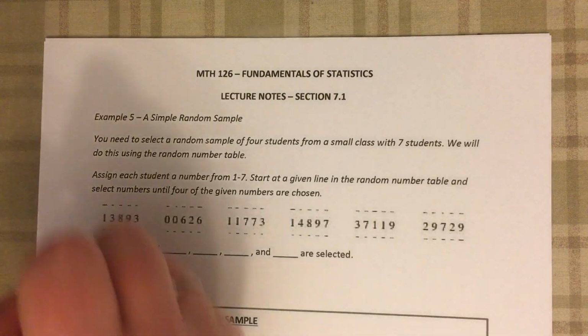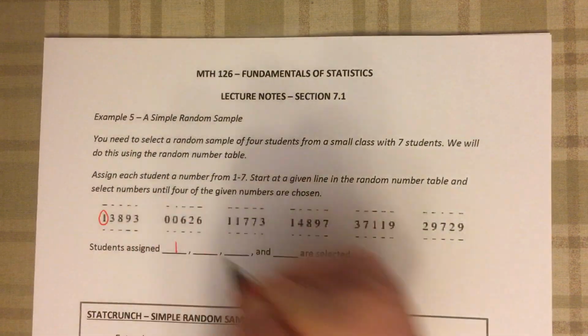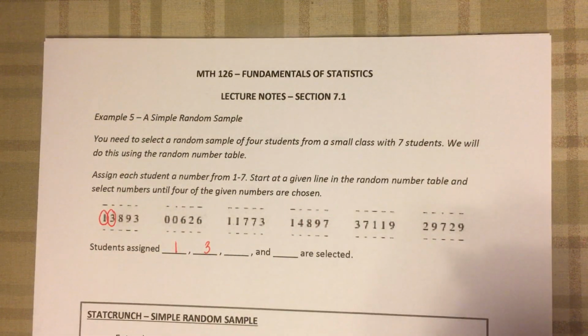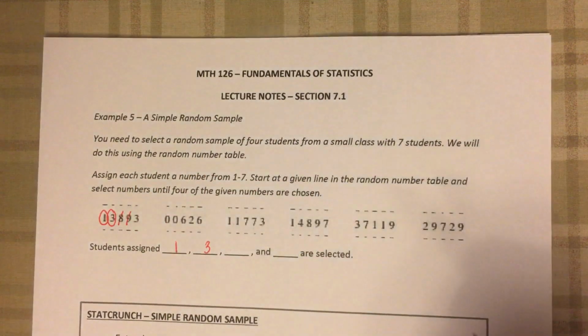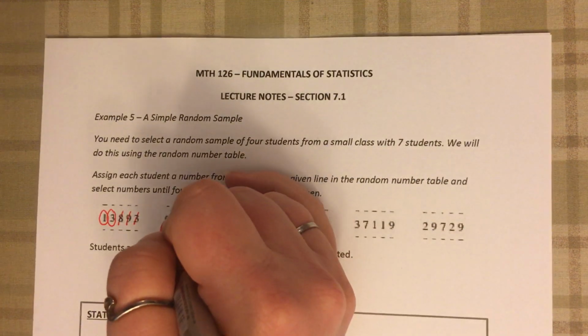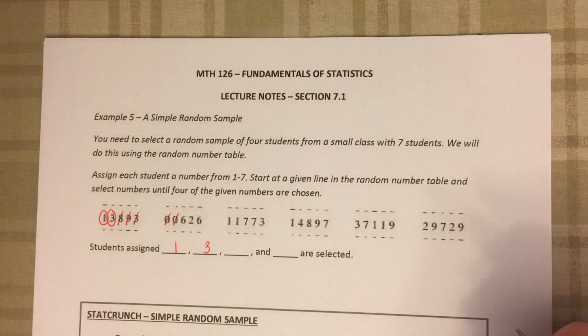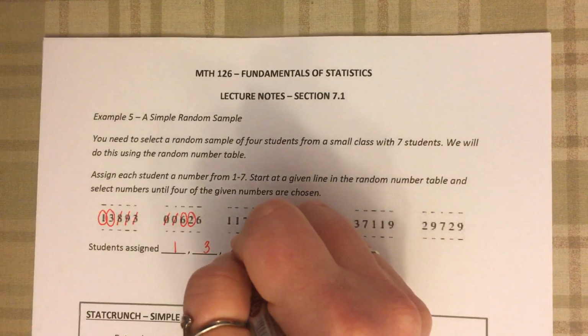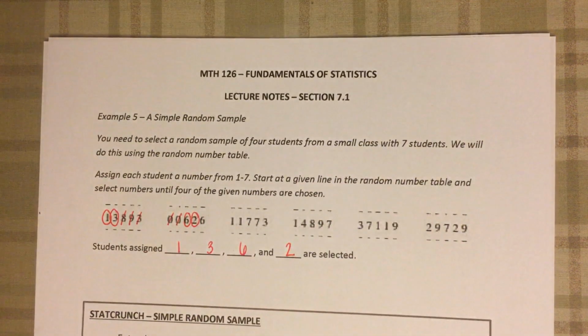The first student that we're going to select is the student represented by the number 1. The next student is the student represented by the number 3. We don't have students 8 or 9, so we can't use those. We've already selected 3, so we can't select 3 again. We don't have any students assigned the number 0, but we do have a student assigned the number 6, and a student assigned the number 2. So our random sample would include the students assigned numbers 1, 3, 6, and 2. So we can use our random number table to find random samples.